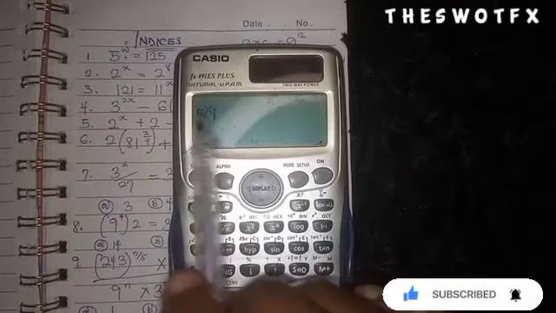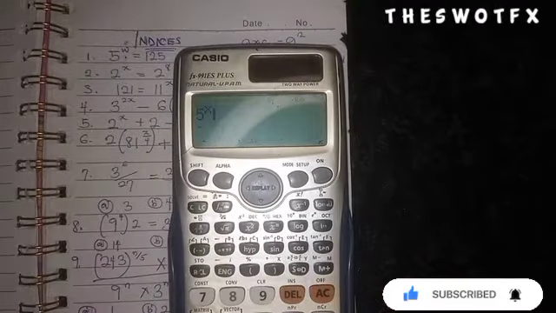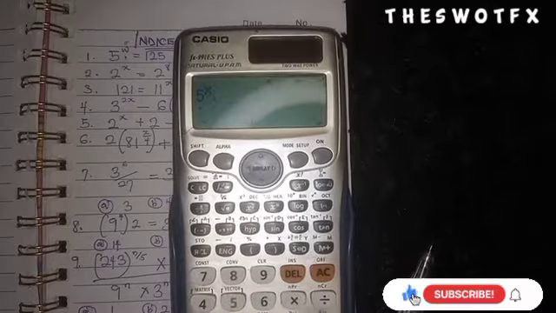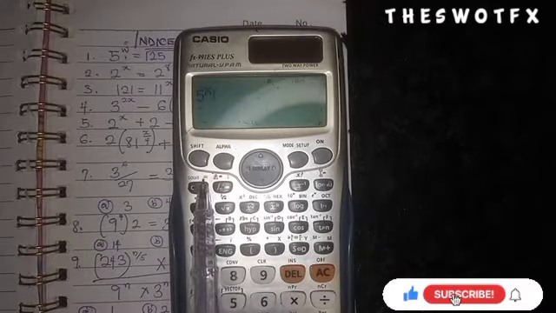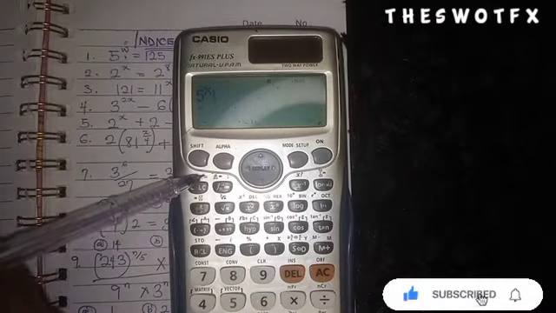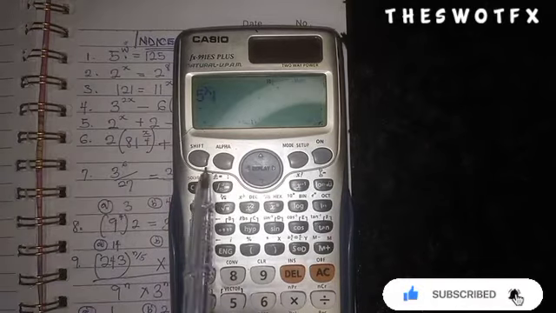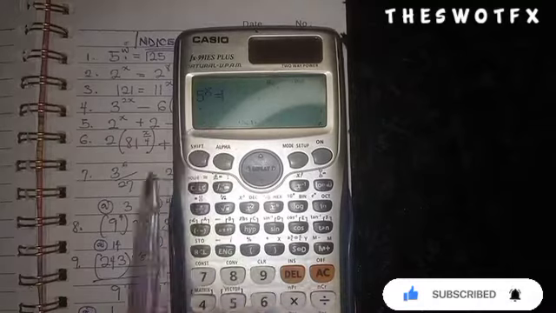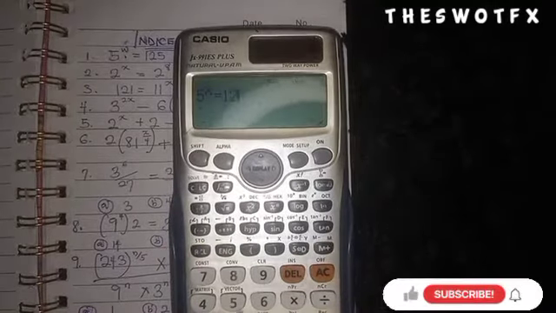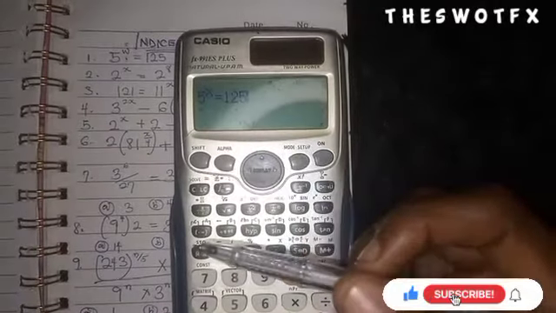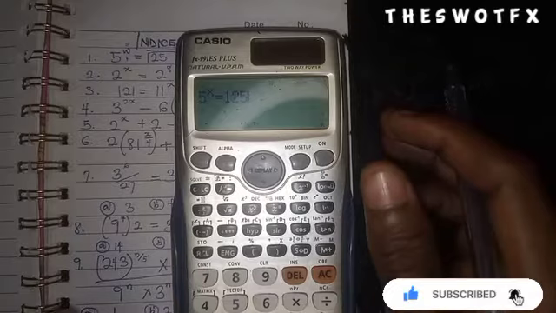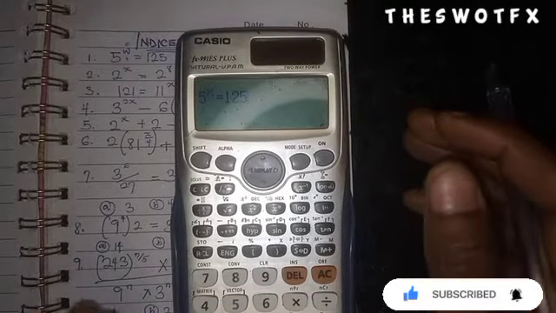After bringing it down, the next thing is to input your equal to sign. Not this one, no, you're not pressing this. You want to input the equal to sign from your question. How do you input it? You press alpha and this, so you have an equal to, then 125, 1, 2, 5. Can you see now? That's how you input your question. The first thing to understand is how to input your question.